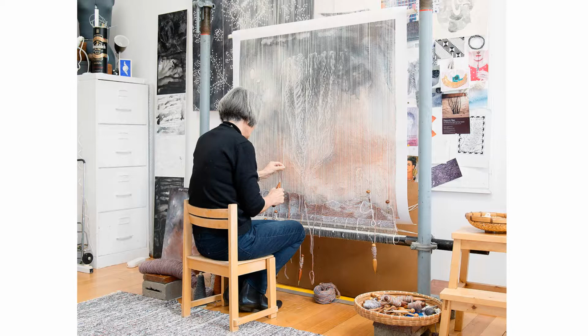What you can see in this picture is one of the artists in our exhibition, Valerie Kirk, making a tapestry at her loom. In fact, she's making the piece that's in the exhibition upstairs. And there are a couple of things that you can see in this image which really give you a sense of how all the works in this exhibition were made.